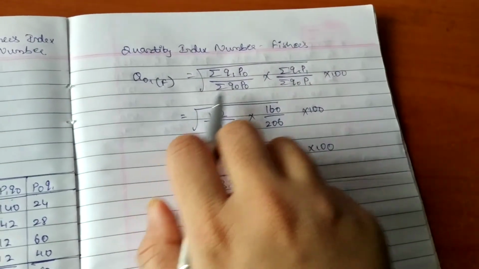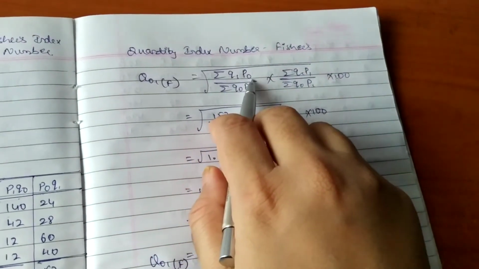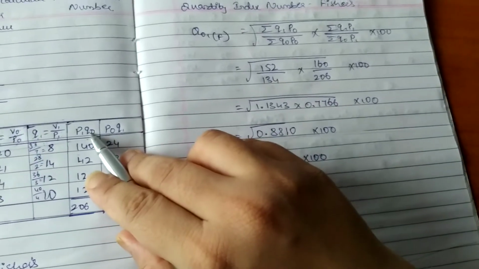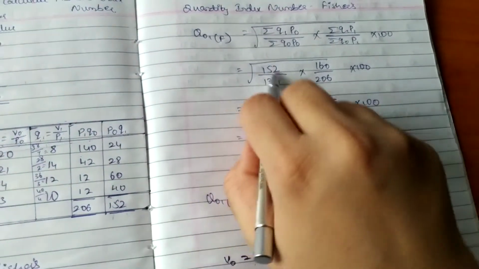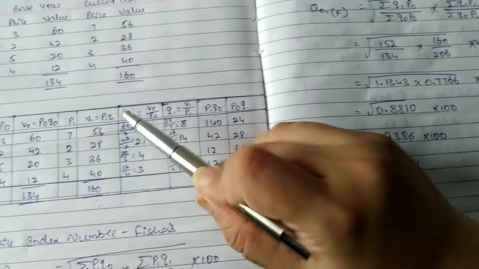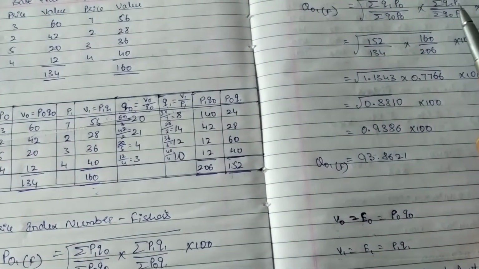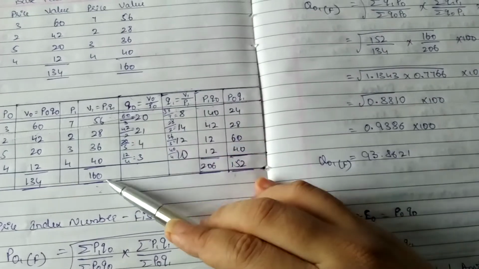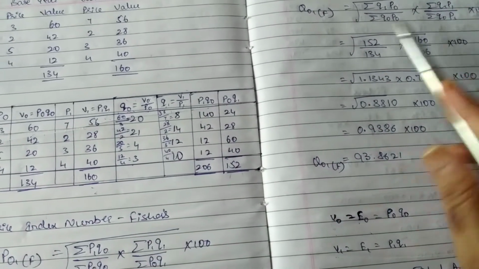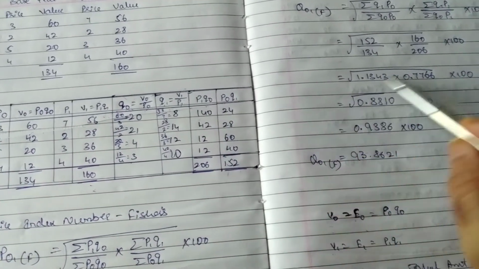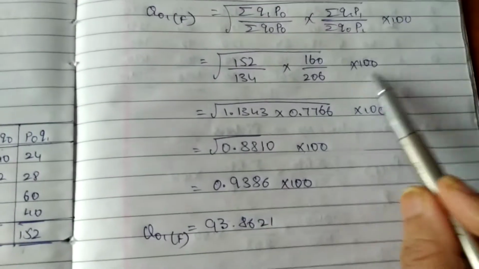Similarly, for the quantity index number, sum of Q1 P0 is 152, divided by P0 Q0, which is 134. Then P1 Q1 is 160, divided by Q0 P1, which is 206, into 100.